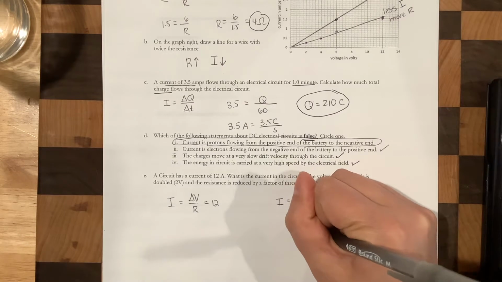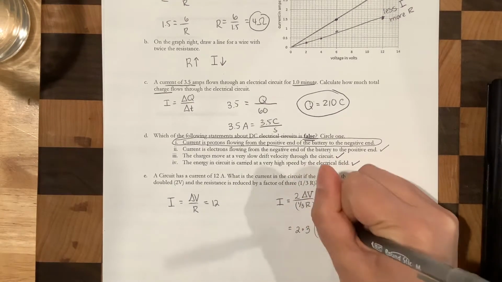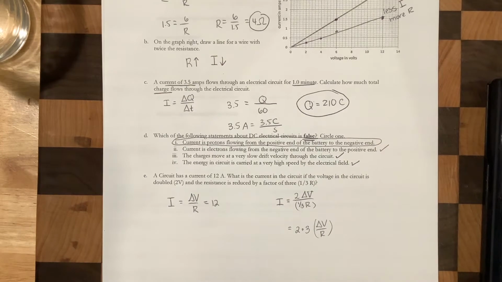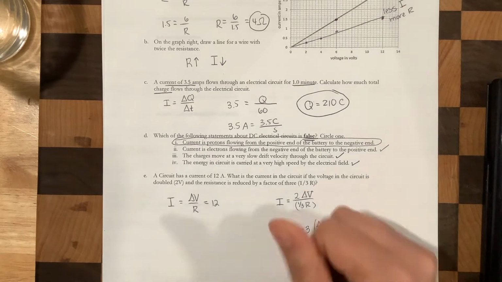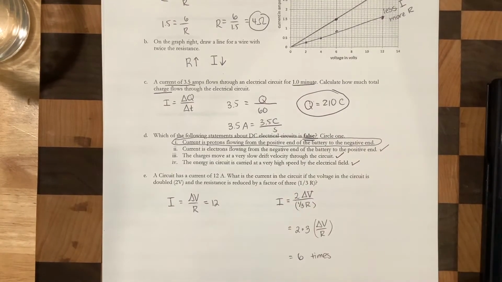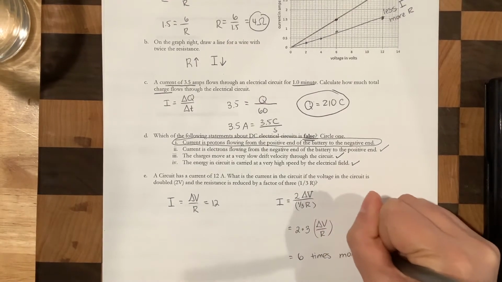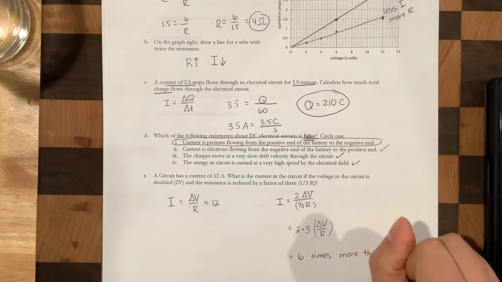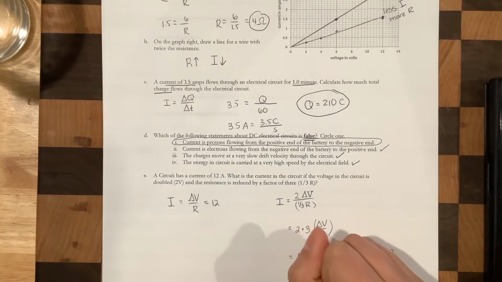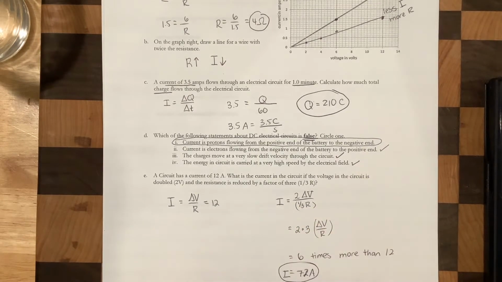So I have actually 6 times more current than I did before. Because I have 6 times more current than I originally did, I have 6 times more than 12. So 6 times more than 12 is 6 times 12, and that's 72 amps. My new current is 72 amps.